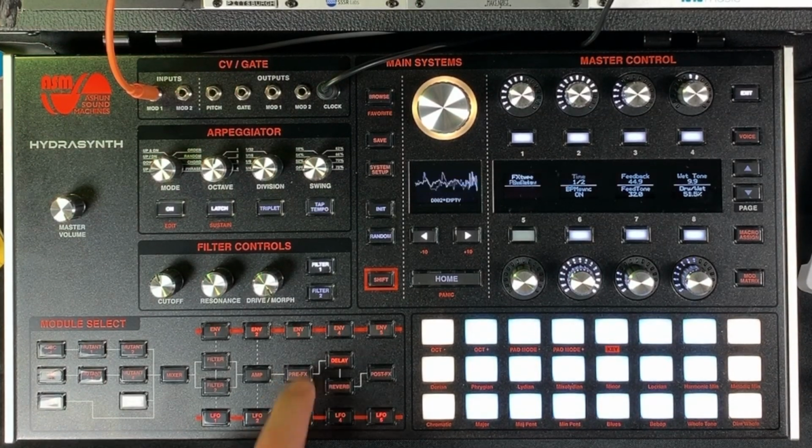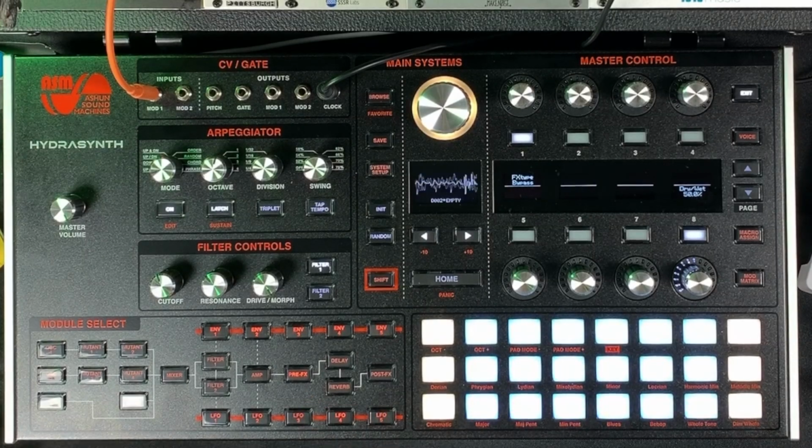And now let's go play with our pre and our post effects a little bit.